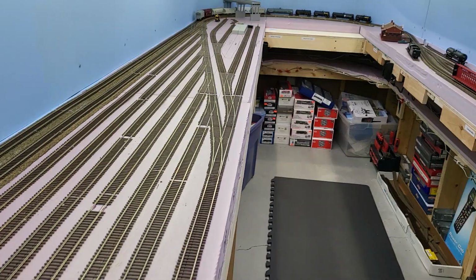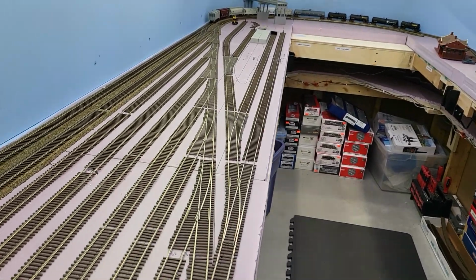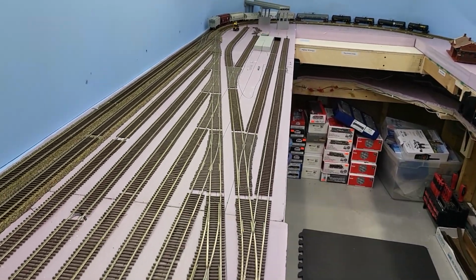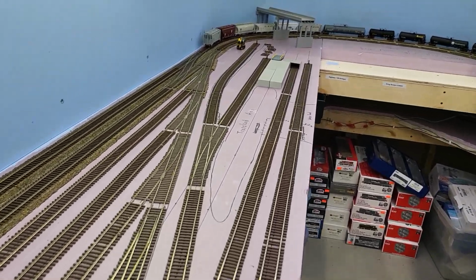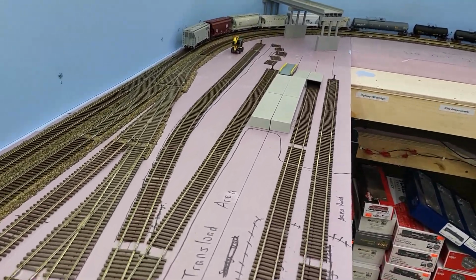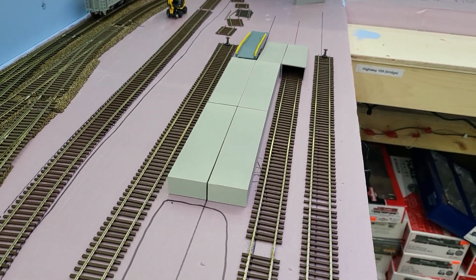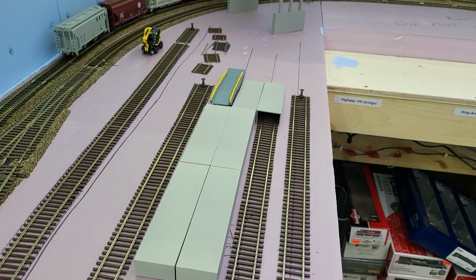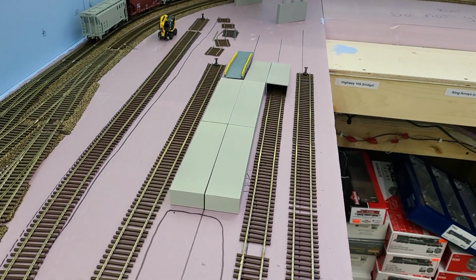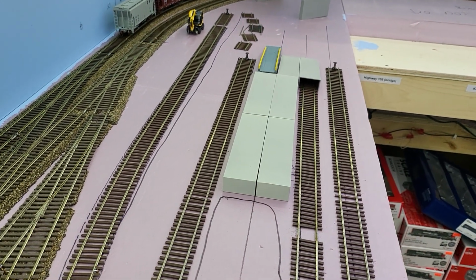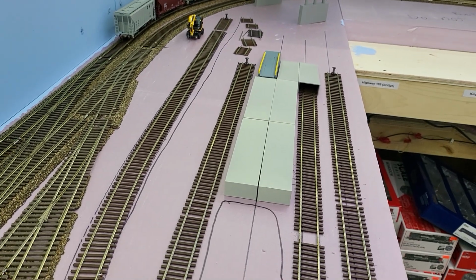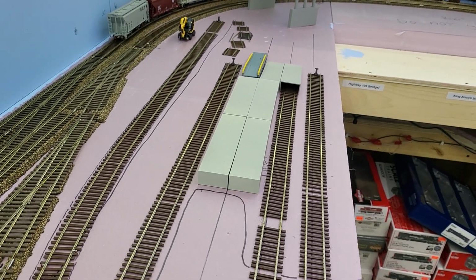At this end, I wanted to copy some of the prototype features of Junta Yard and have a transload facility, a transload dock, and you kind of see how I have that set up there, so you can load flat cars with vehicles that you can drive up the ramp and right onto the car, or you can use a forklift to load things on and off cars or into box cars. So that's the point of that.